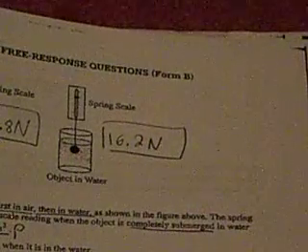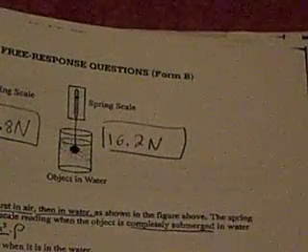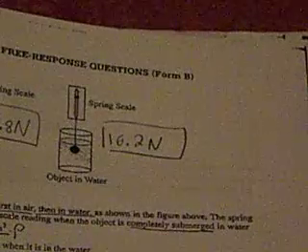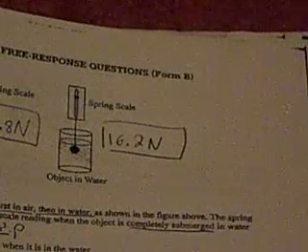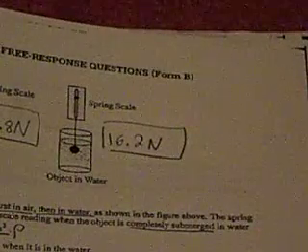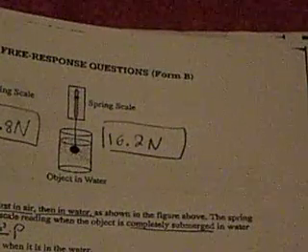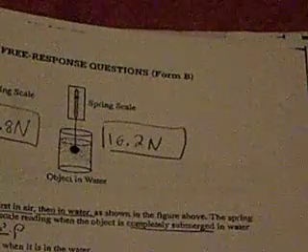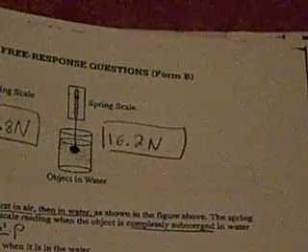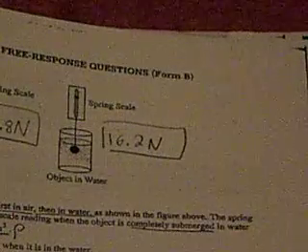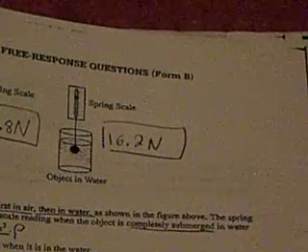Well, to start with, when the object is placed in the water, there is an added weight pushing down on the bottom of the container. And since there's added weight on the bottom of the container, there is more pressure. However, when you remove the object, there'll be less pressure on the bottom of the container. Therefore, the absolute pressure will have decreased.